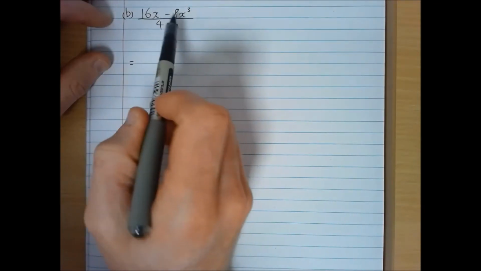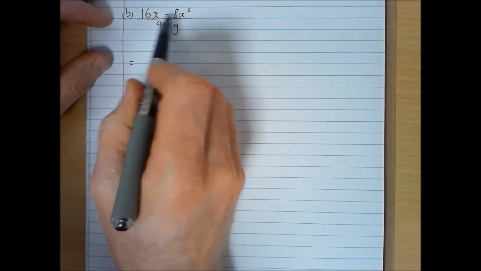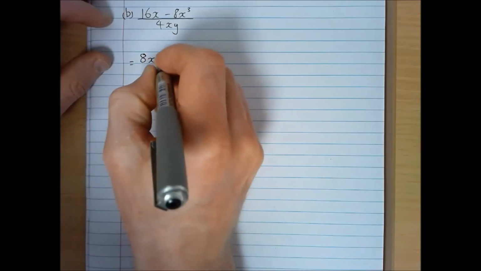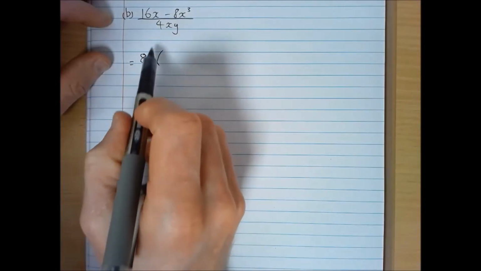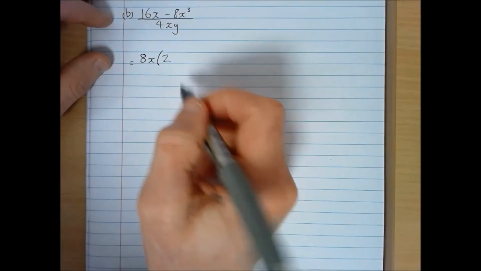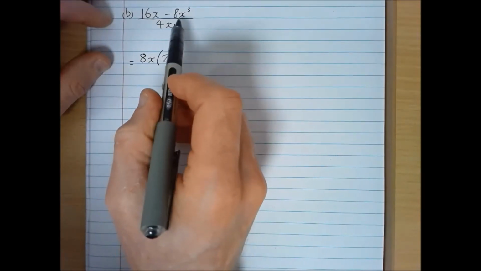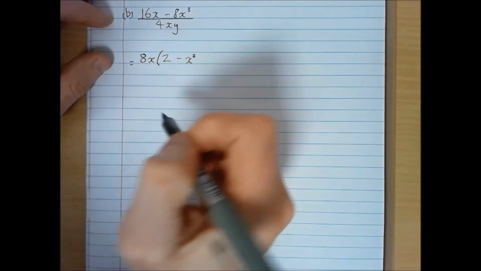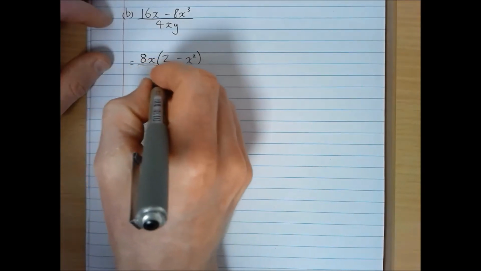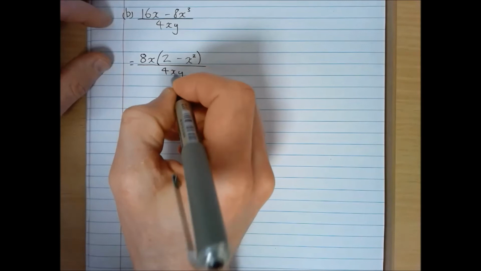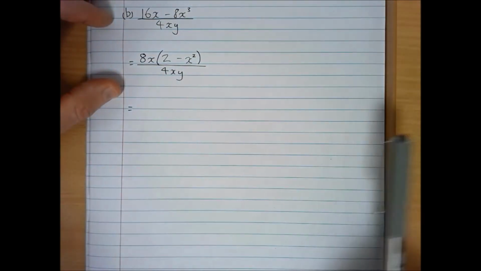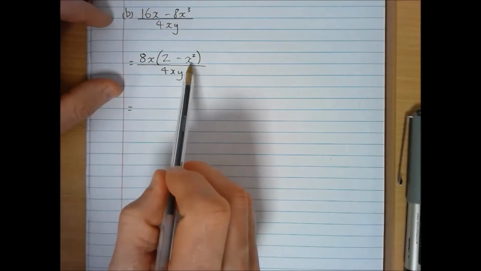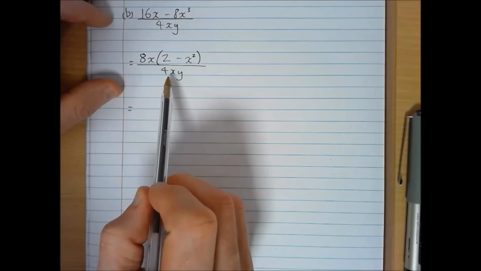We've got a common factor of x, and we've also got a common factor of 8. 16 and 8. So let's pull out an 8x, and then open bracket. So 8x times 2 makes the 16x, minus 8x times x squared to make the 8x cubed there. Okay, so now in the numerator we have 8 times x times 2 minus x squared, all divided by 4 and x and a y.